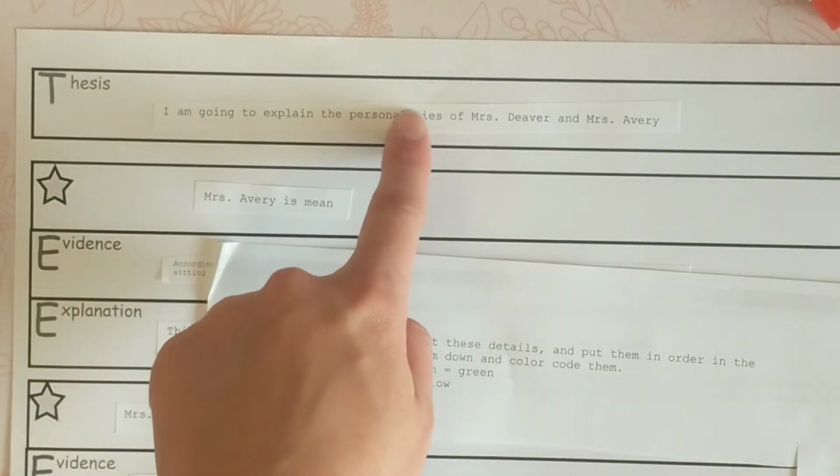I'm going to explain the personalities of Mrs. Deaver and Mrs. Avery. In conclusion, these two characters have unique personalities. They're so similar, so they're both green. The stars are yellow because I think of stars and I think yellow, and this is kind of where we're slowing down a little to start talking about the characters.